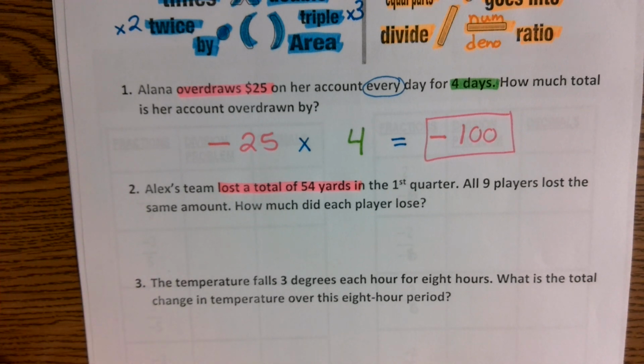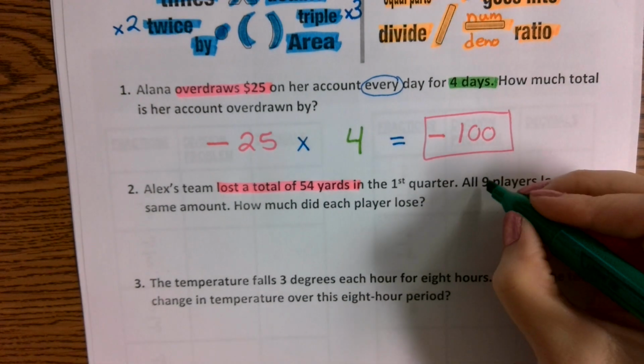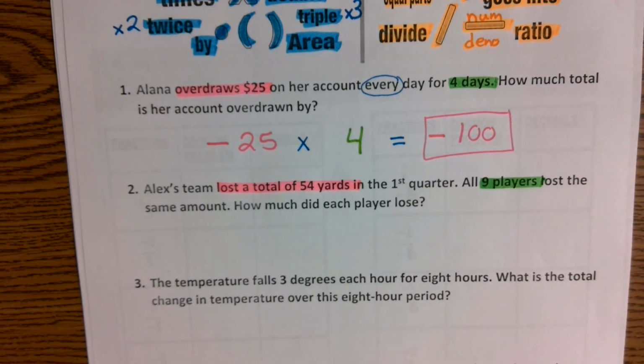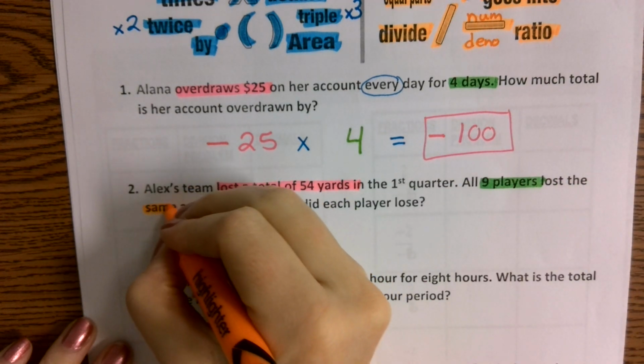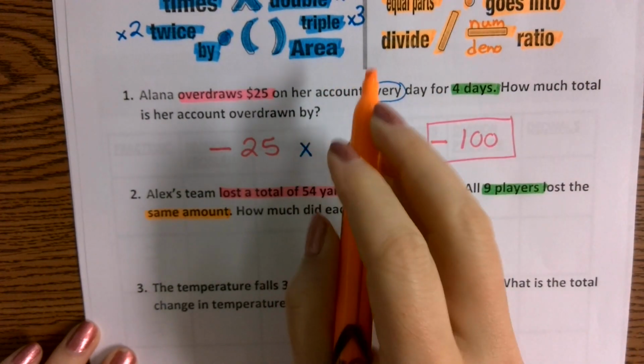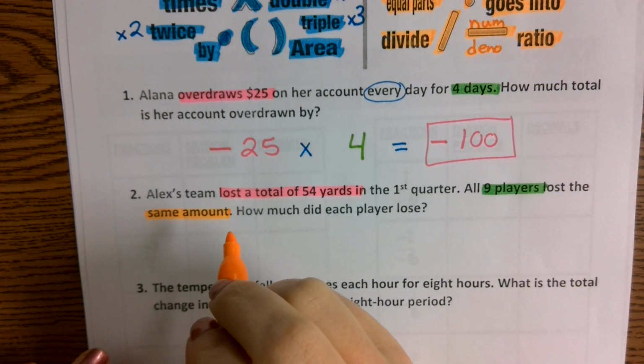So how many players are there? 9. And they're people, right? People are positive. Even though they lost, they themselves are positive. What we wanted to know is how much did each of them lose? So it's the fact that they lost the same amount. Same amount is another way of saying equal parts.